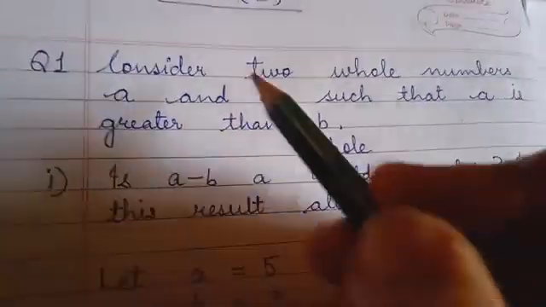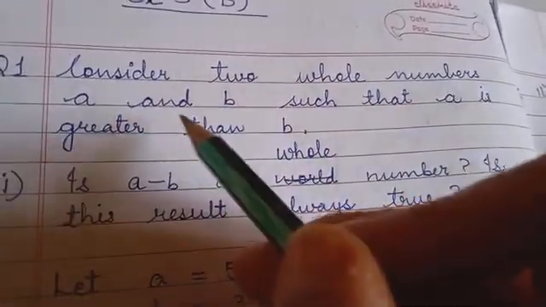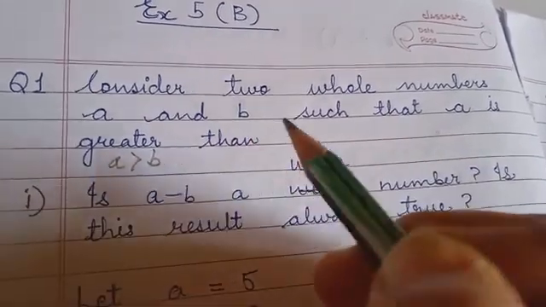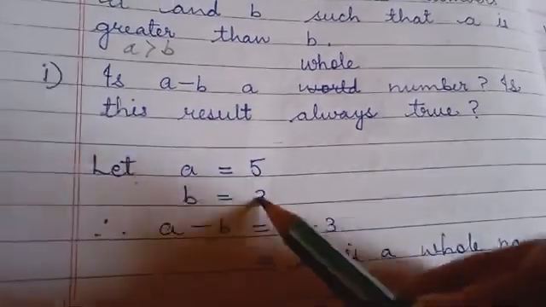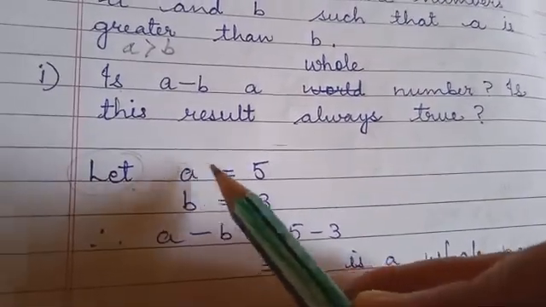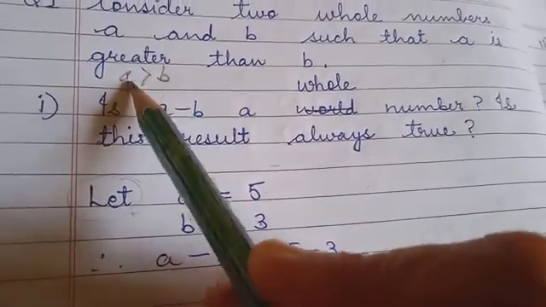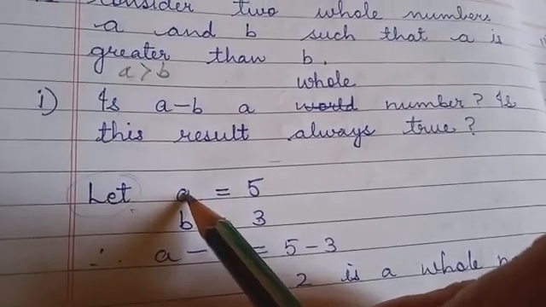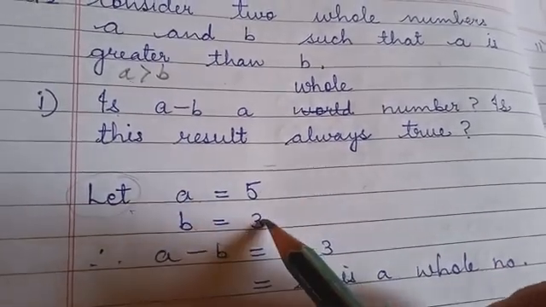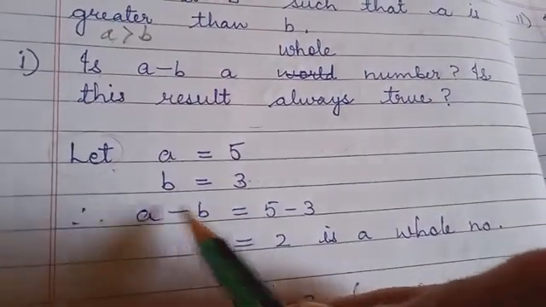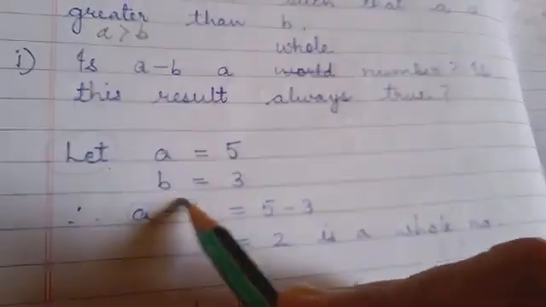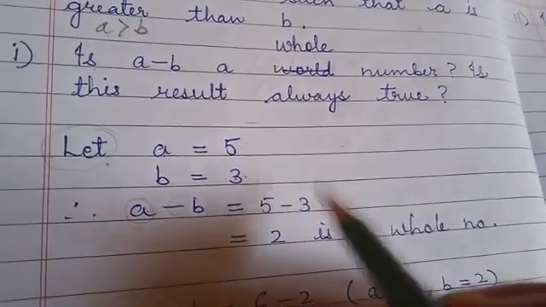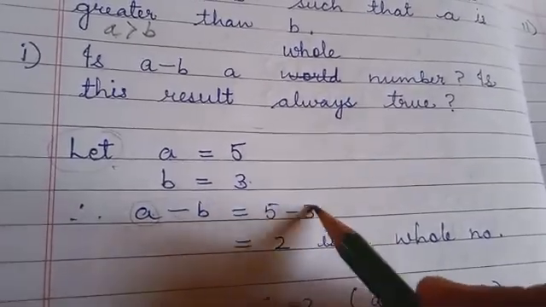So what is given is, consider two whole numbers a and b such that a is greater than b. First question: is a minus b a whole number? Let a be 5 and let b be 3. This is an assumption we have made, because it is clearly mentioned in the question that a is greater than b. So a minus b means 5 minus 3, which is 2, a whole number.